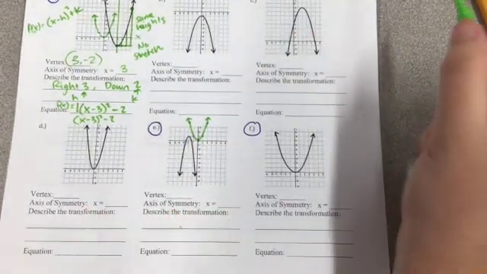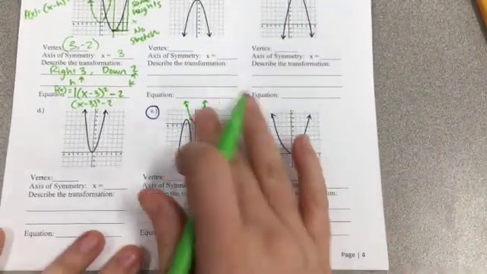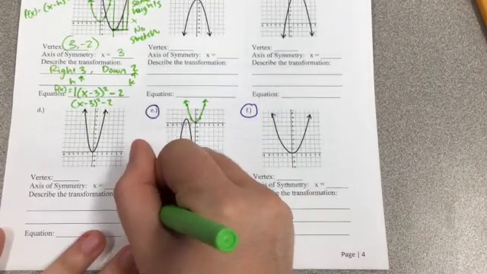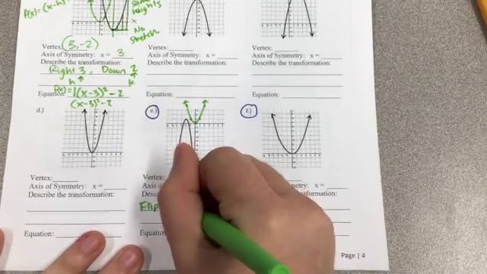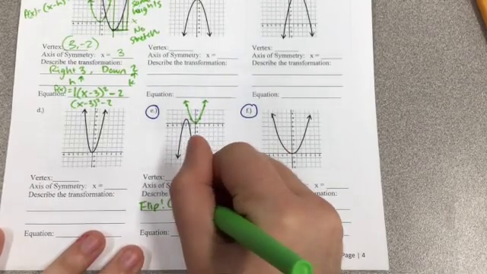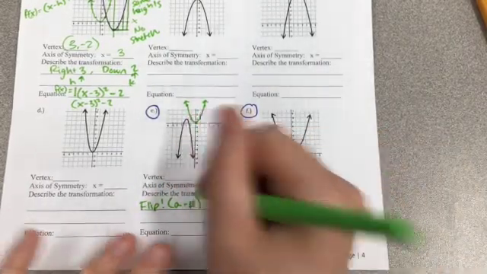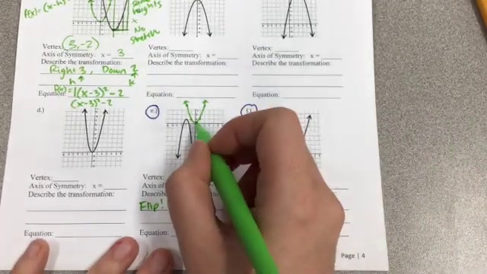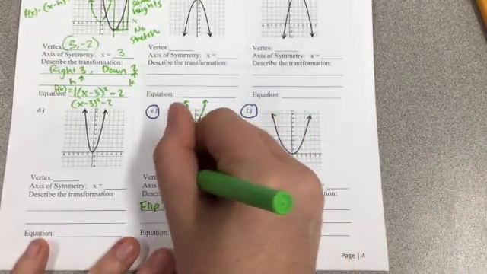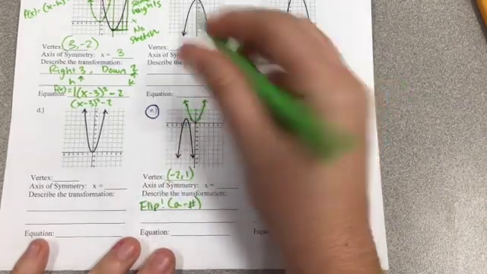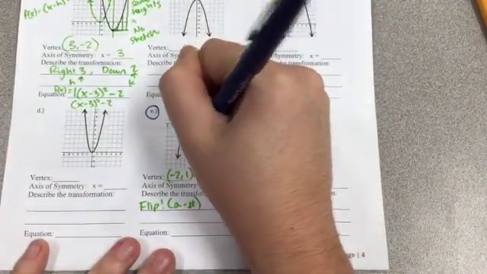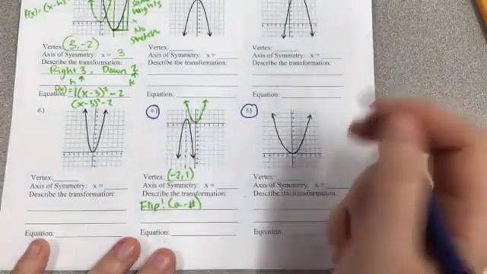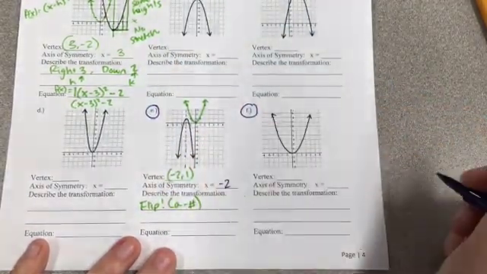So what happened? Right off the bat, I know that it's facing downwards, so there was a flip. That means we have an a value that's a negative number. My vertex is at -2, 1. If I were to draw in my line of symmetry, which is the mirror line, it passes through the x-axis at -2, so I put -2 here.